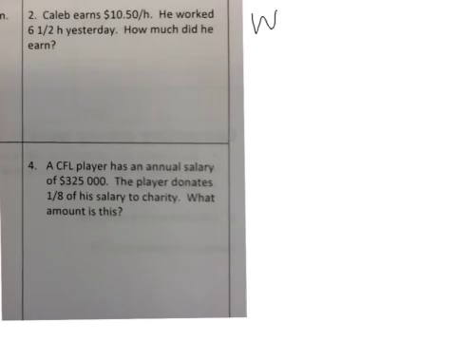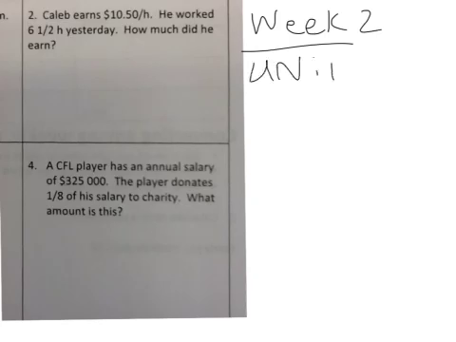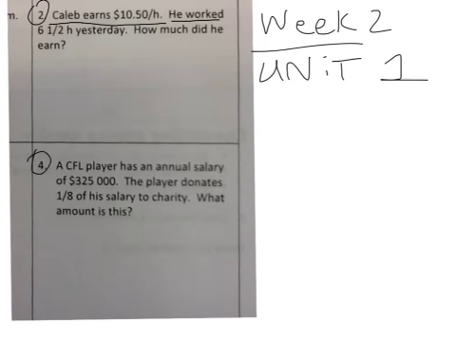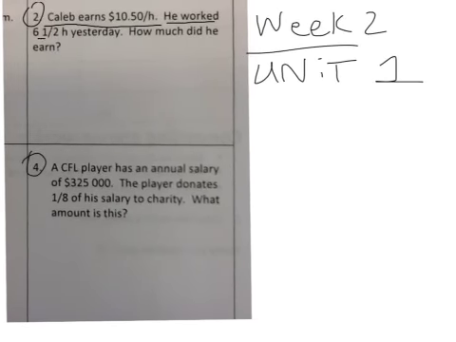We're looking at week 2 work, practice in preparation for our culminating activity in unit number 1. We're looking at questions 2 and 4 specifically. The first question tells us that Caleb earns $10.50 an hour. He worked 6.5 hours yesterday. How much did he earn?